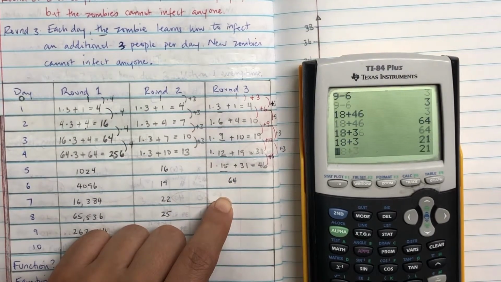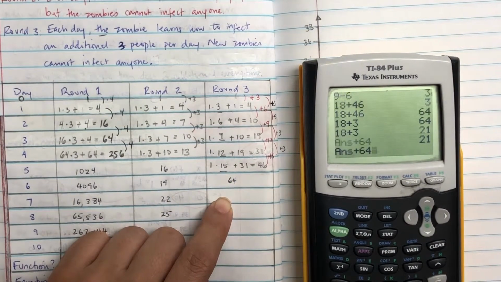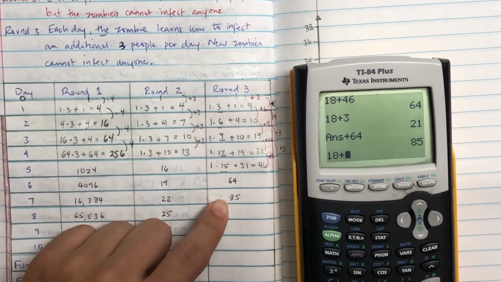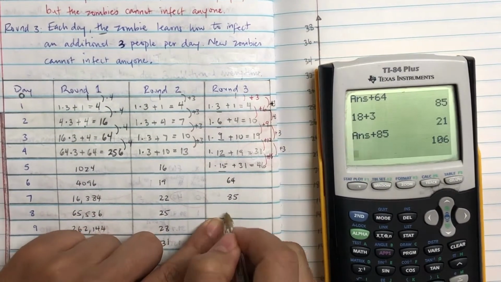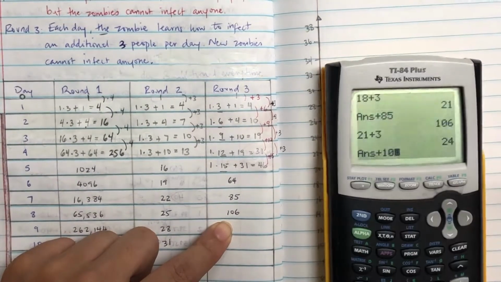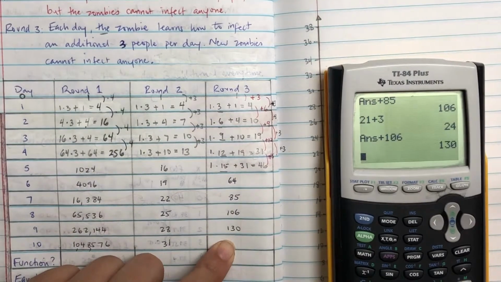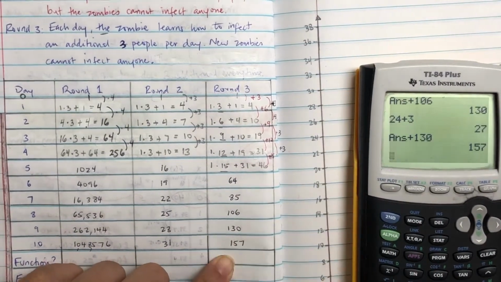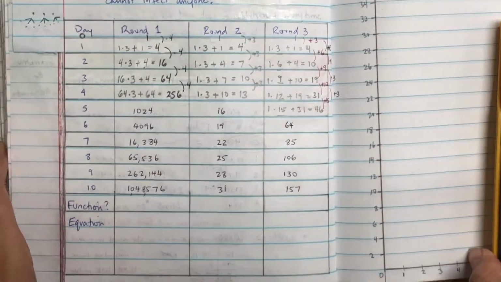Then 18 plus 3 would be 21, plus the original 64 would be 85. Then 21 plus another 3 would be 24, plus the 85 would be 106. Then 24 plus 3 will be 27, plus the 106 is 130. And the last one. Right? So those are my numbers.